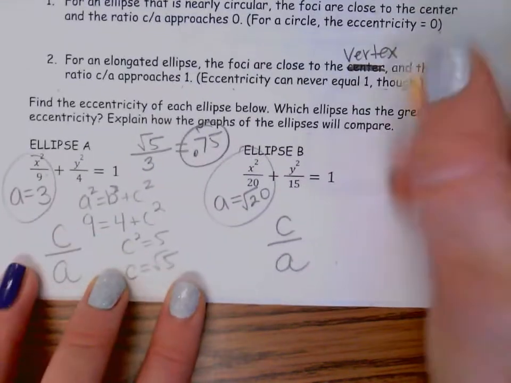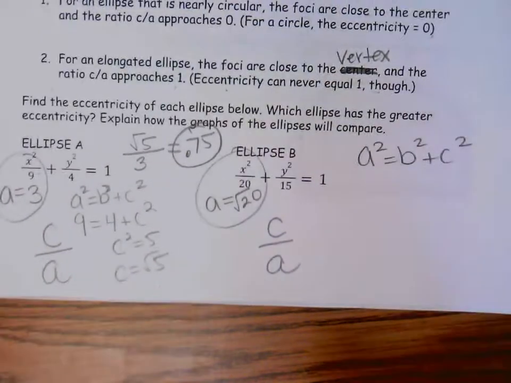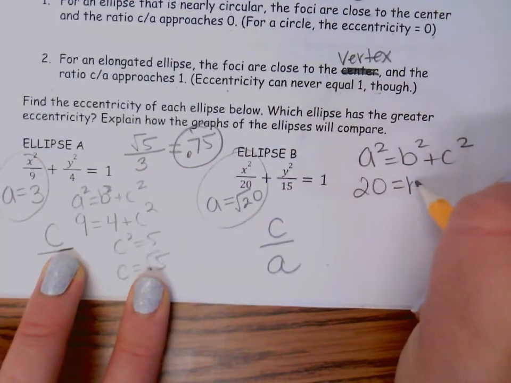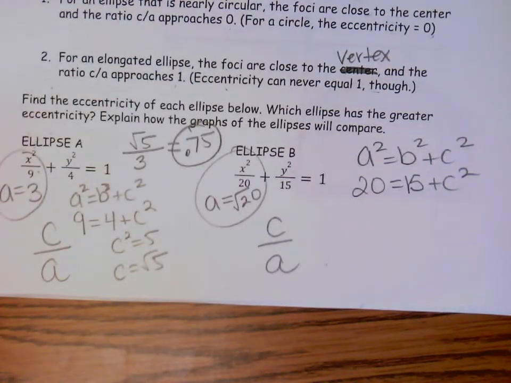So you're going to do a squared equals b squared plus c squared. Plug in your a squared and your b squared values and solve for c. And then take c divided by a.